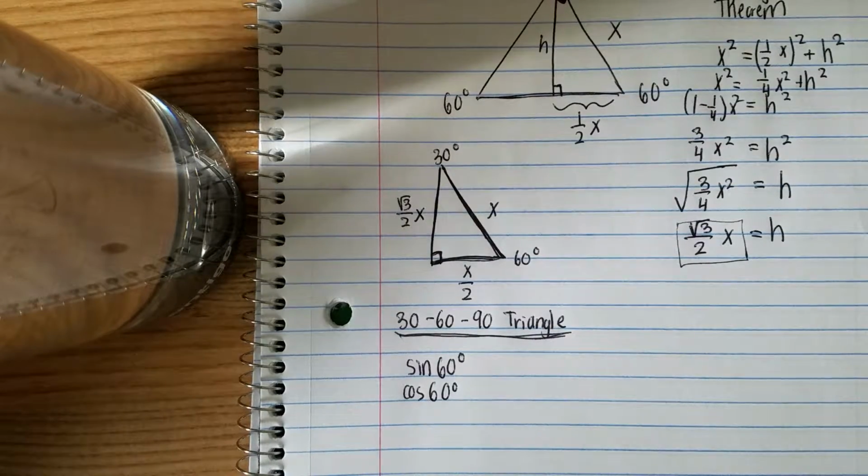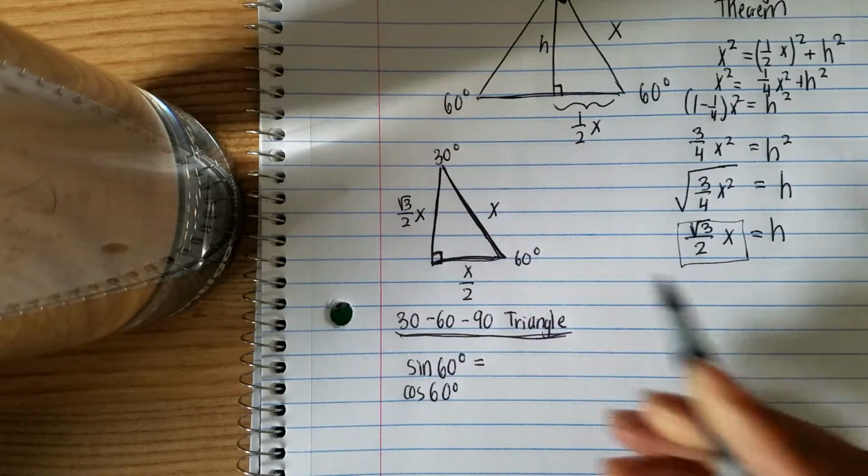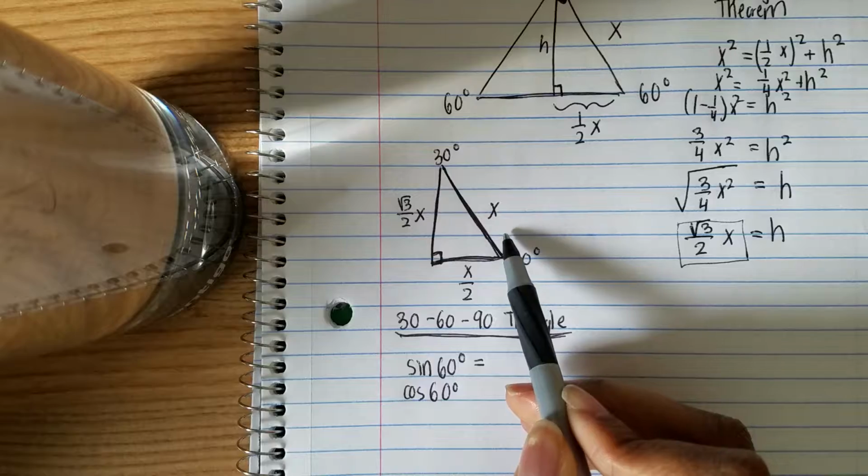So let's start with sine. Sine of 60 degrees is equal to the opposite over the hypotenuse.